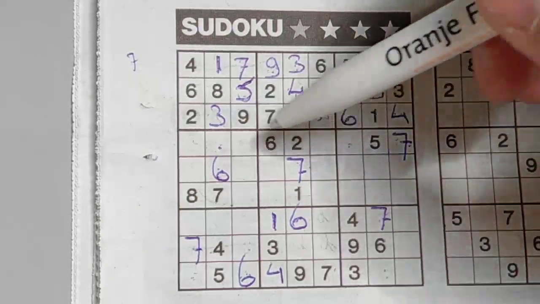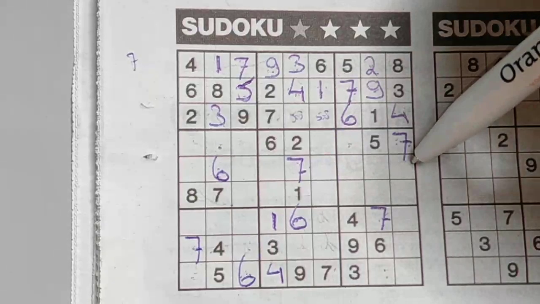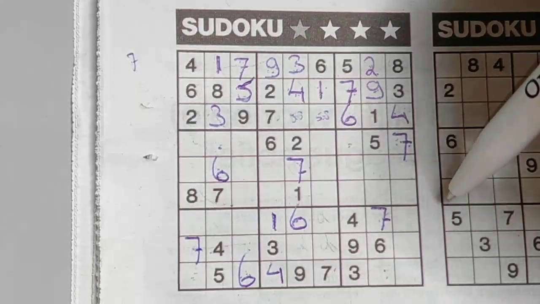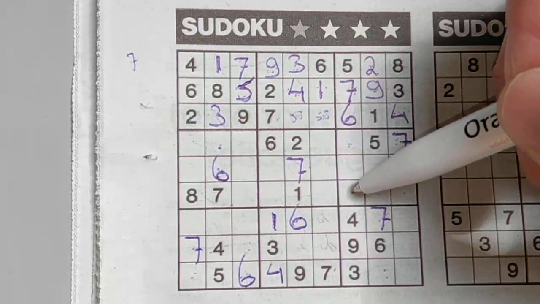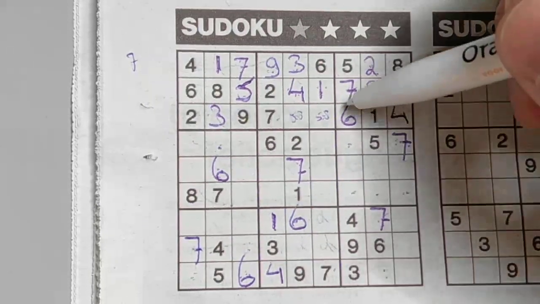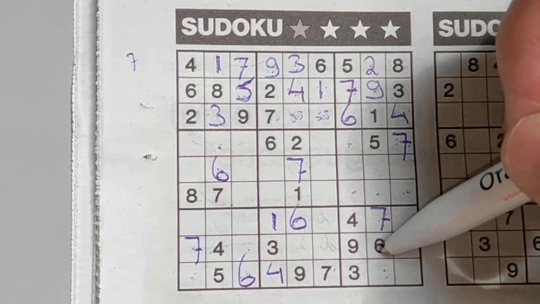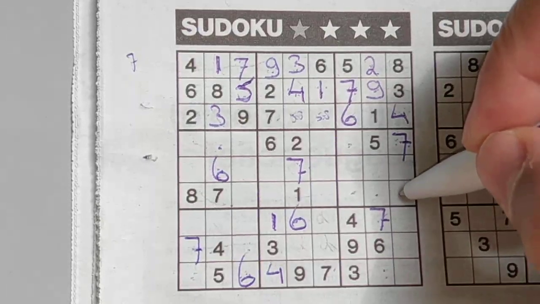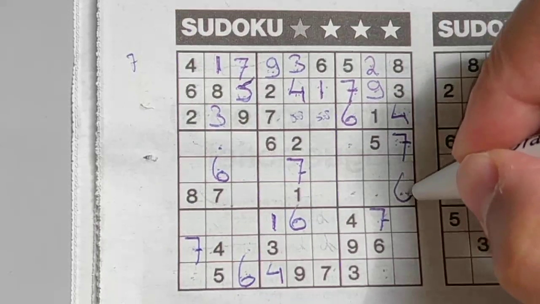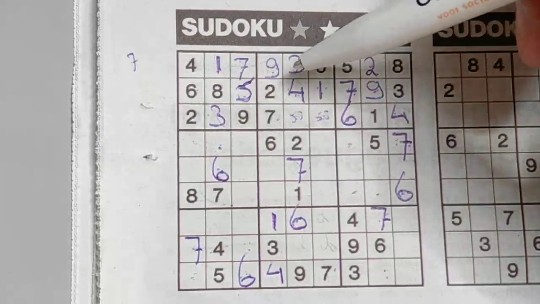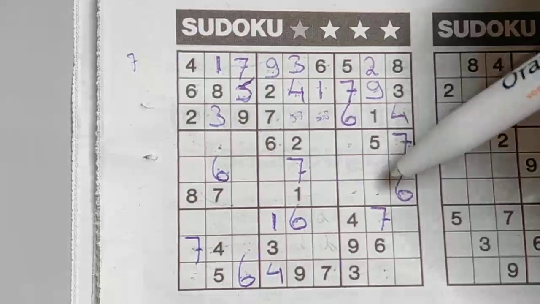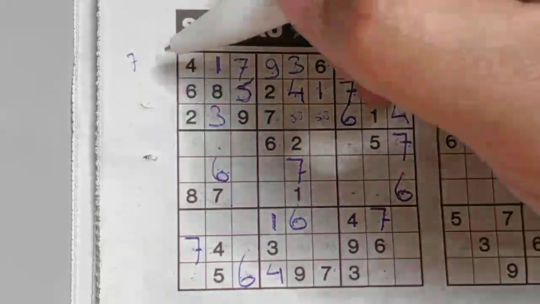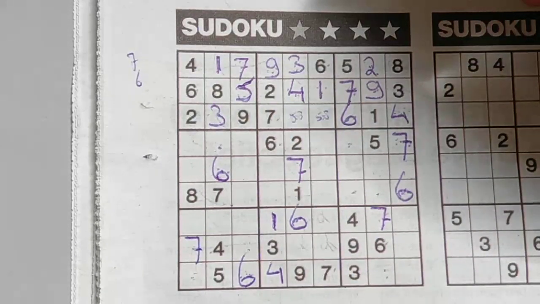6 in this row, 6 in the middle row, so in the row below, the only 3 places for a 6 should be here, here, or there, but I see here 6, no 6 there, here 6, no 6 there. The only place for a 6 should be there. And all the 6s are used, I can see. Yes. Alright.